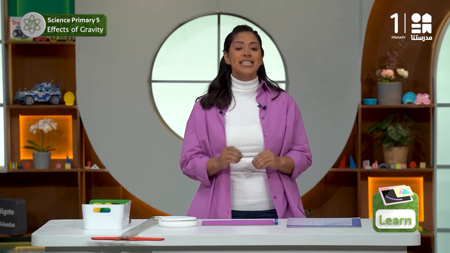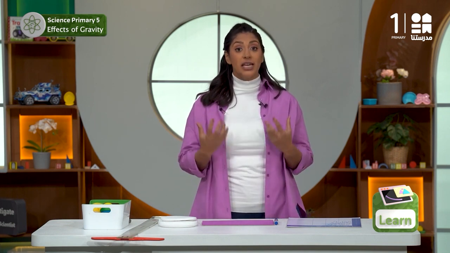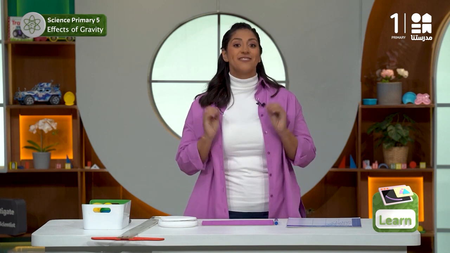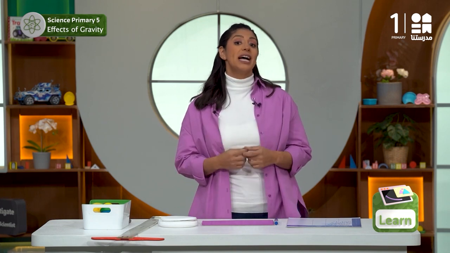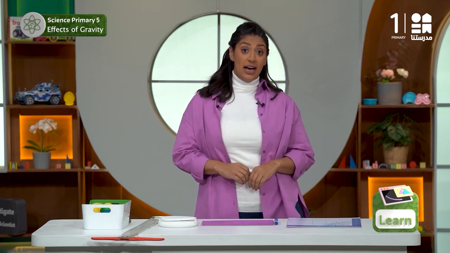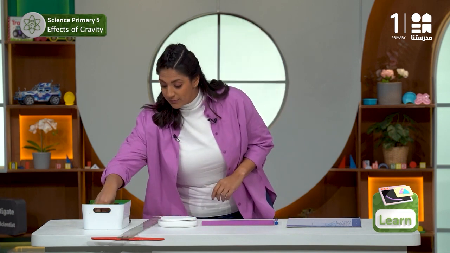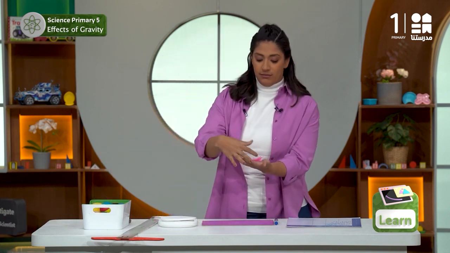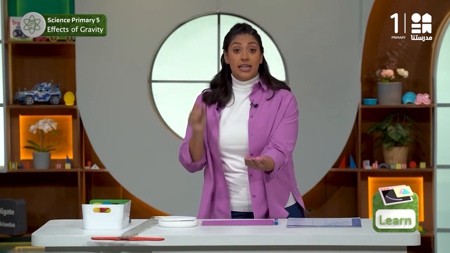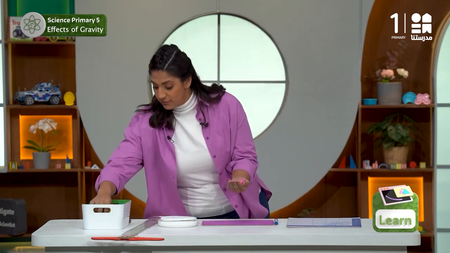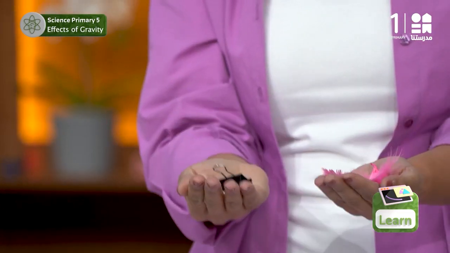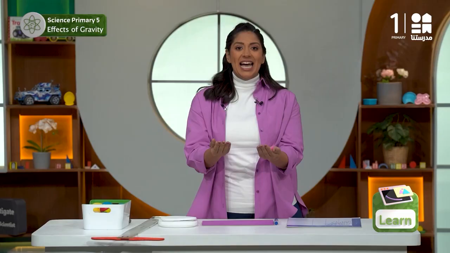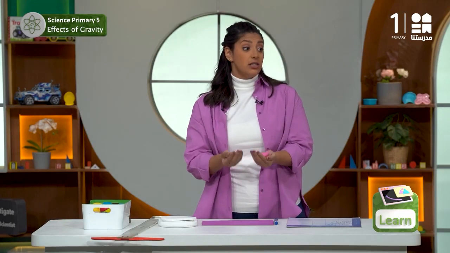Big or small, mass and surface area are related to a very important factor, which is air resistance. Now, let's do a very simple demonstration to understand more about that. Now, here I have a feather. Can you see this feather? Yes. And I also have a paper clip. Can you see them both? Yes. Now, I want you to think what would happen if I dropped them at the same time, at the same distance and time. Which do you think would fall on the table faster?